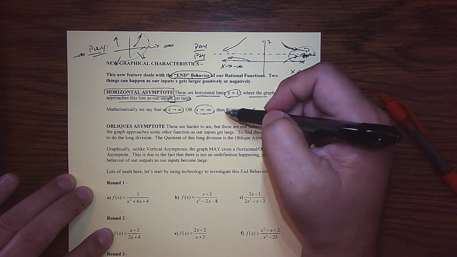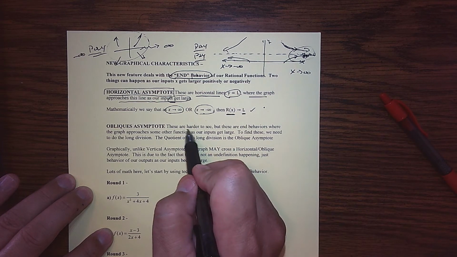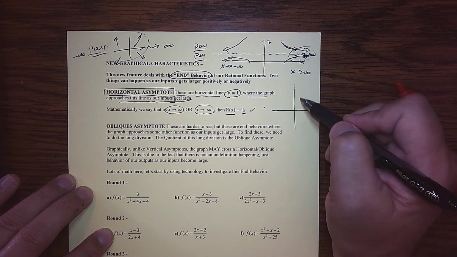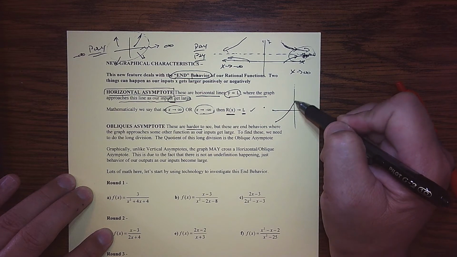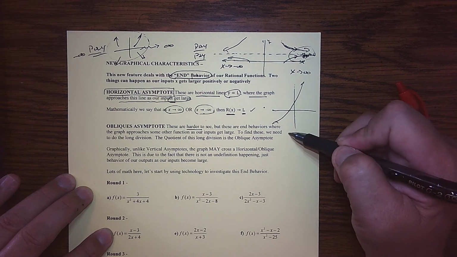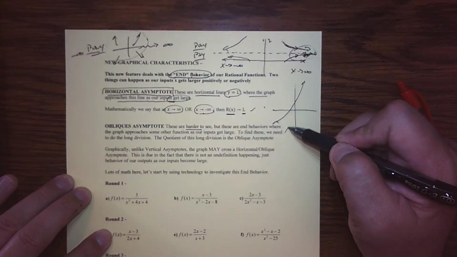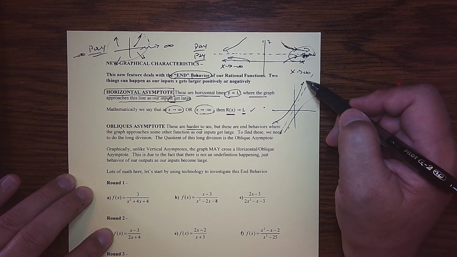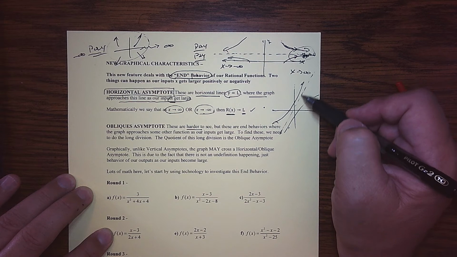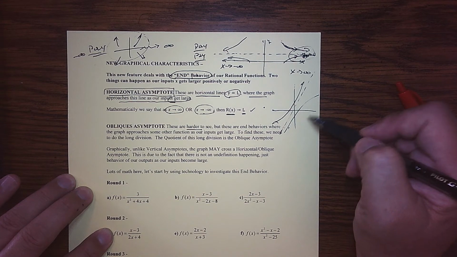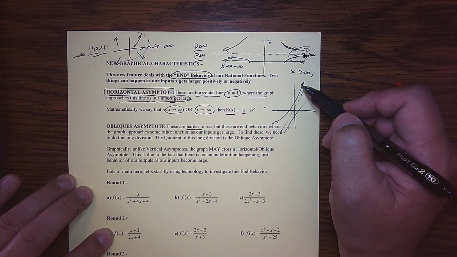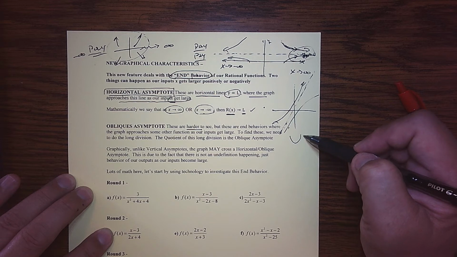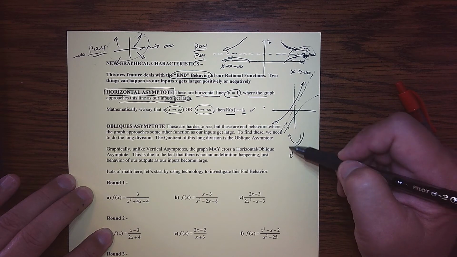Okay, oblique asymptotes. These are a little bit harder to see, but what's happening is the function starts behaving something like this. Let me try to draw a picture of something that would have an oblique asymptote. There's some line that the function, it's not a horizontal line, but it might be a slant, or it could even be a parabola or a cubic graph, but the function starts to behave very much like that line, or the graph actually hugs along some parabolic shape.